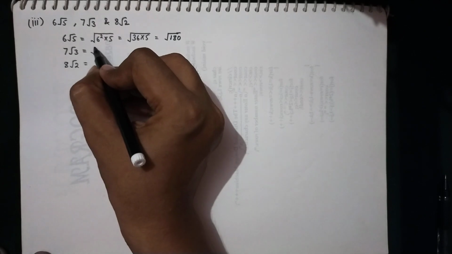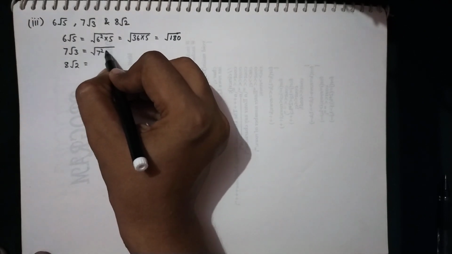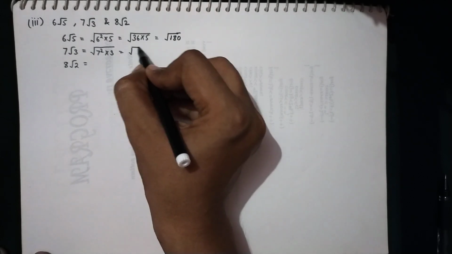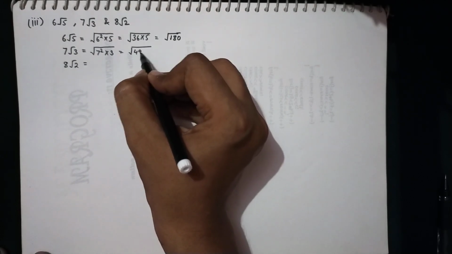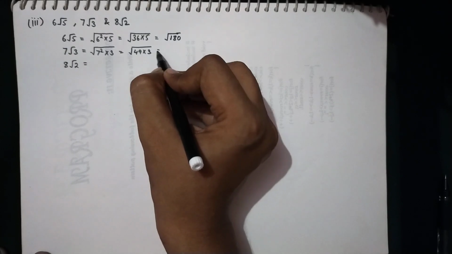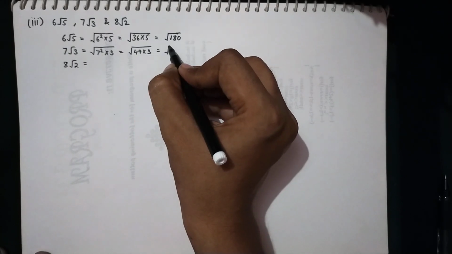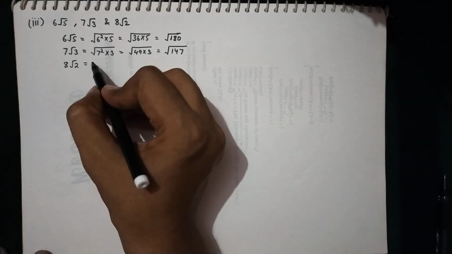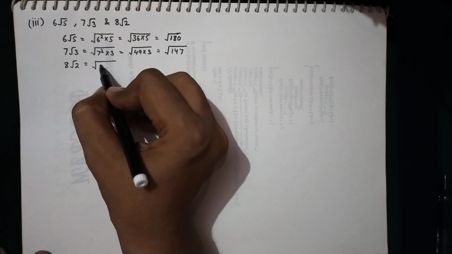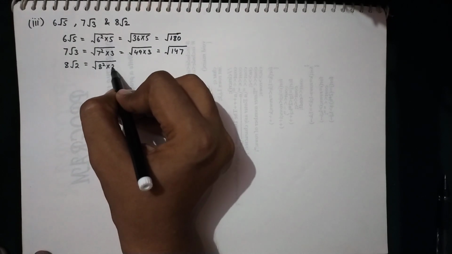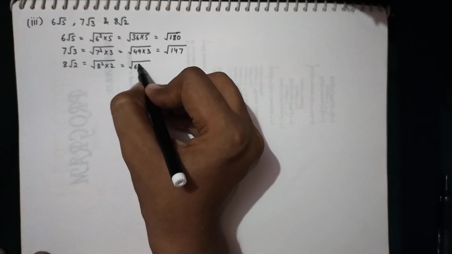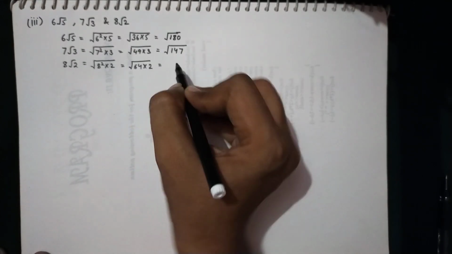Then here, 7 root 3 is root of 7 square into 3, equals 49 into 3, that is root 147. And here 8 root 2 is root of 8 square into 2, equals root of 64 into 2, equals root 128.